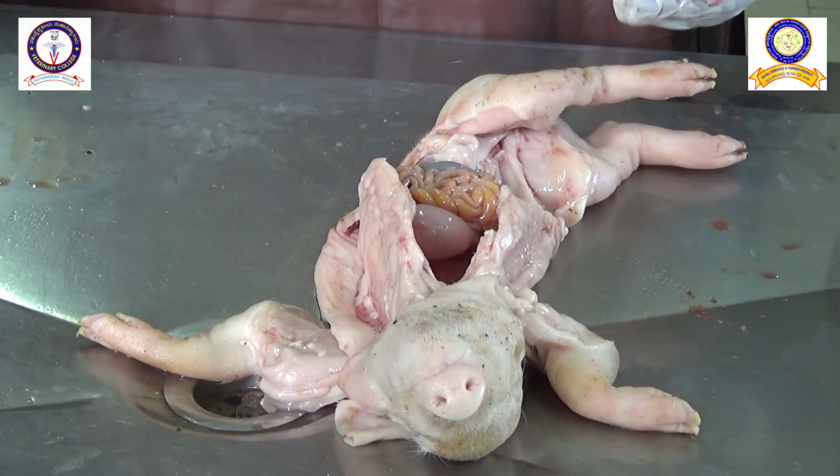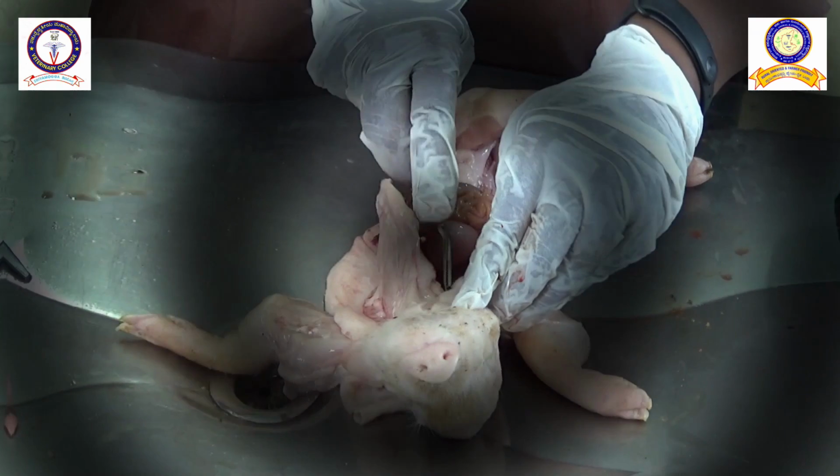Okay, the medulla is clear. This is the medulla. The medulla is clear. The cortex is not showing any kind of hemorrhages in the sagittal section, but it is present on the surface. So the surface here, you can see.